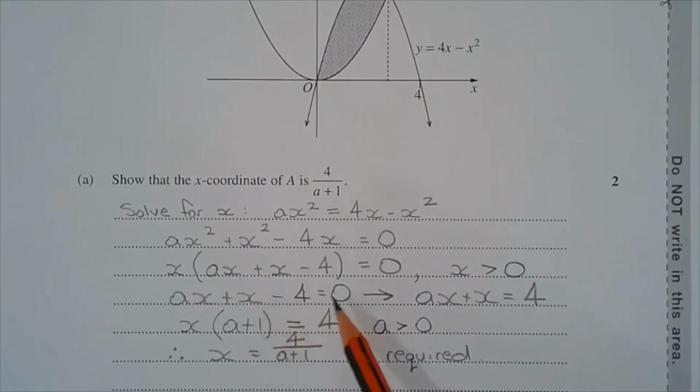Adding 4 to both sides of the equation, we have ax plus x equals 4. Factorising out x from the left-hand side, we have x outside of (a plus 1) equals 4, and a is greater than 0. And dividing both sides by a plus 1, we have x is equal to 4 over a plus 1 as required.